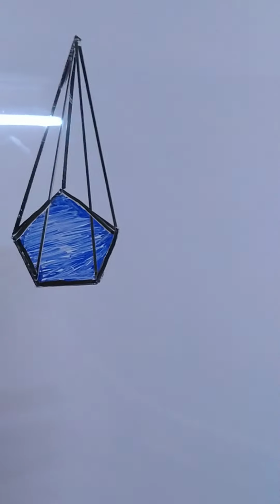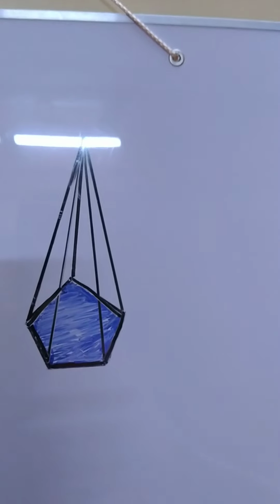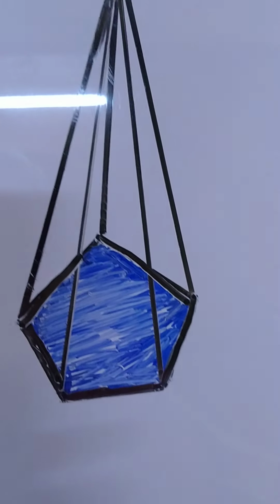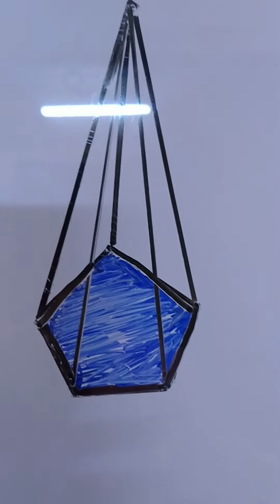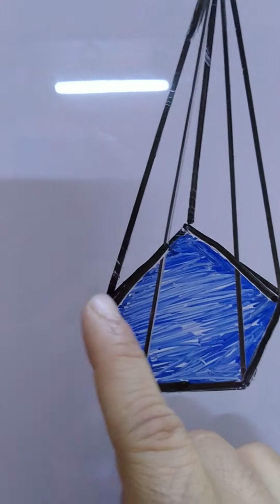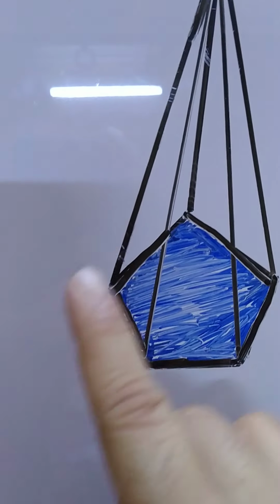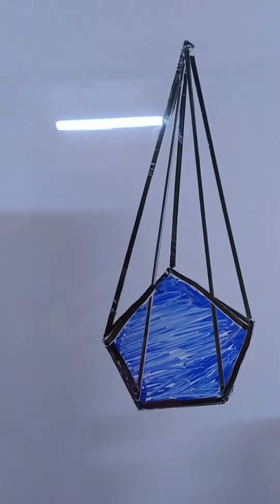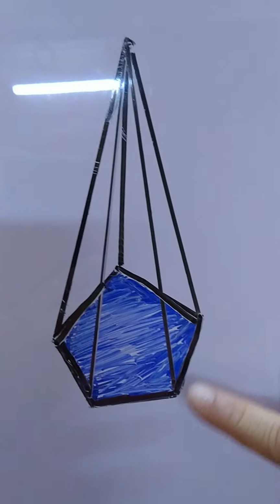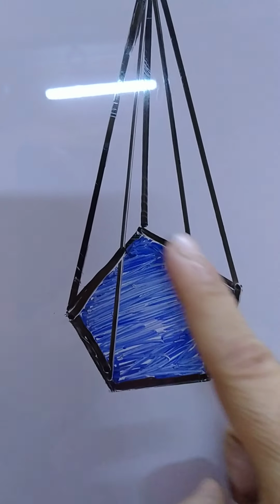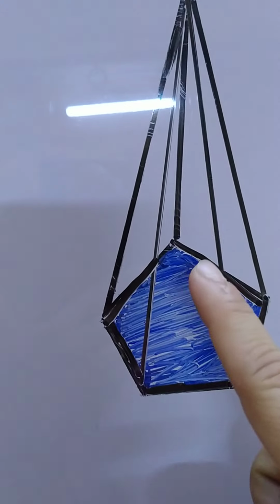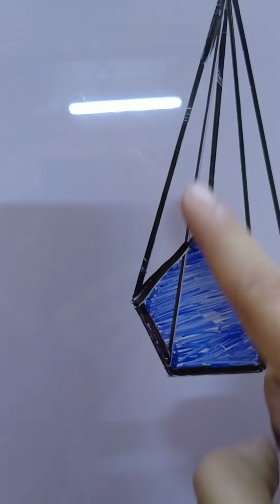Now again, as I told you, a pyramid is always dependent on its polygonal base. This time the blue shaded part is the polygonal base, and it is pentagonal because it is a five-sided figure. 1, 2, 3, 4, 5. So with a five-sided polygonal base, there will be five slanted triangles attached. First slanted triangle, second slanted triangle, the third side and third slanted triangle, the fourth side and fourth slanted triangle, and this is the fifth side and the fifth slanted triangle.